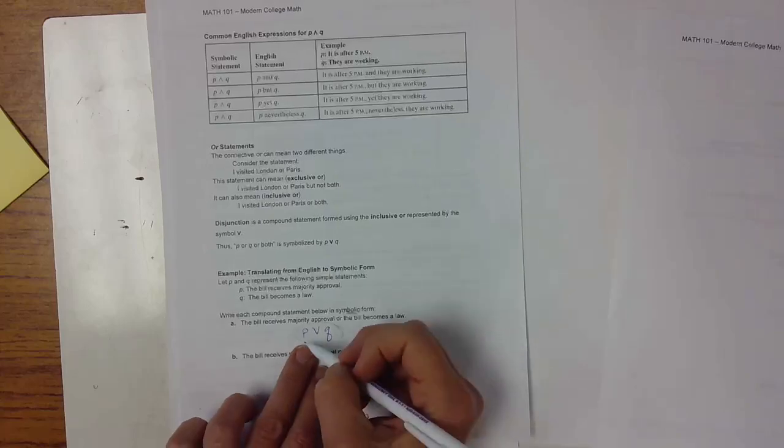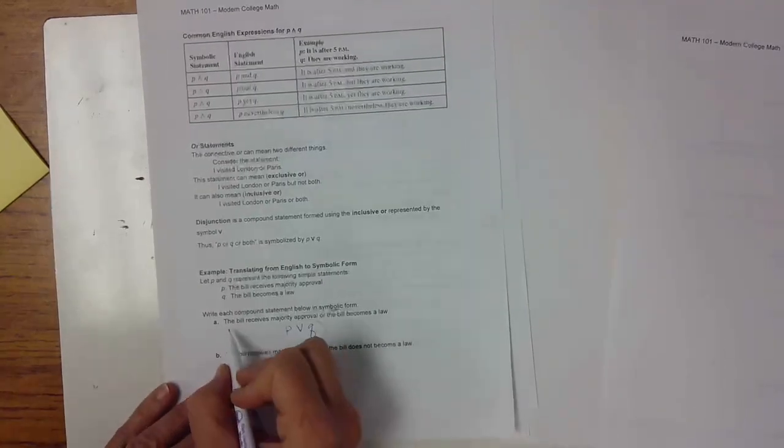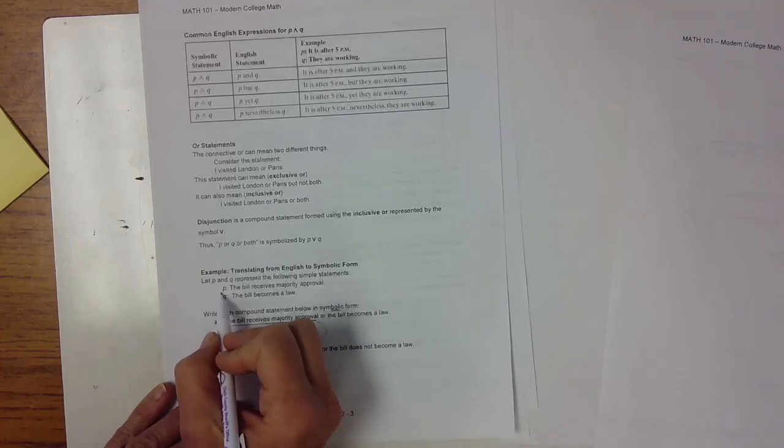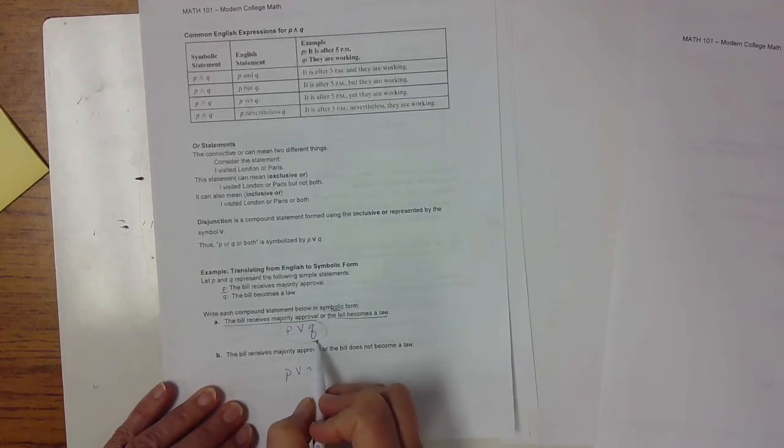Remember, I'm going to identify P. It says the bill is received by a majority of approval. So this first part right here is going to be P. And then the second part is going to be a law. So that's going to be Q.